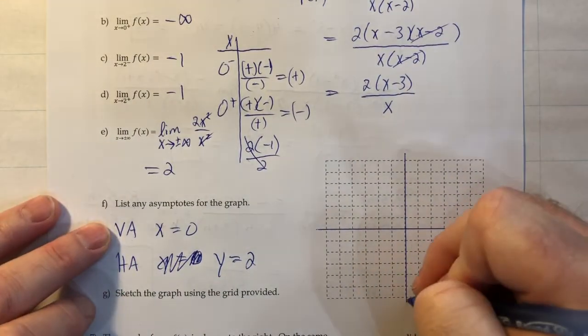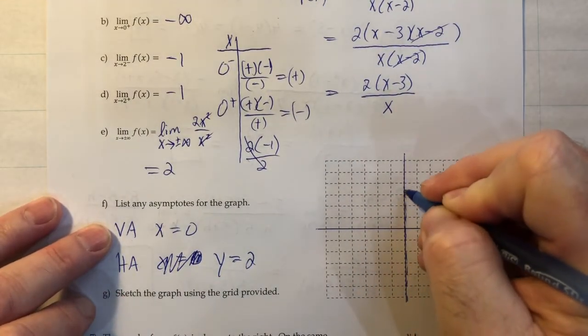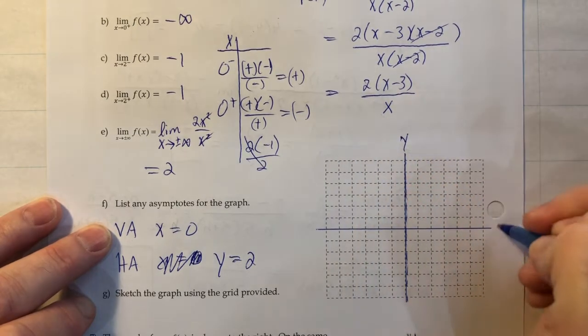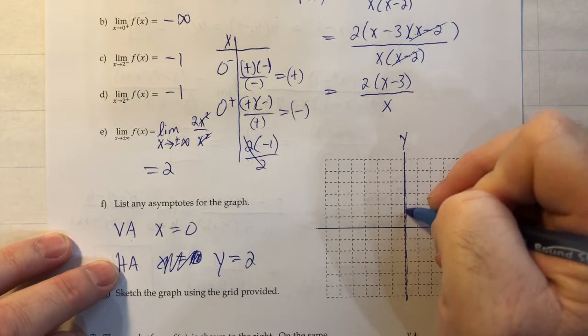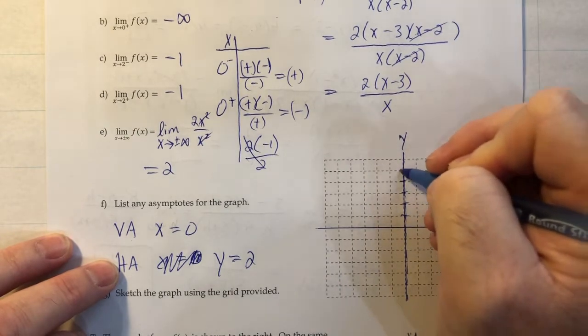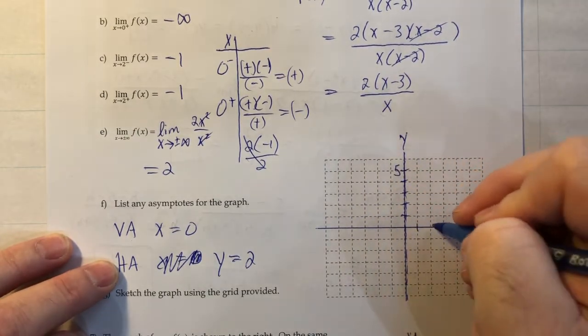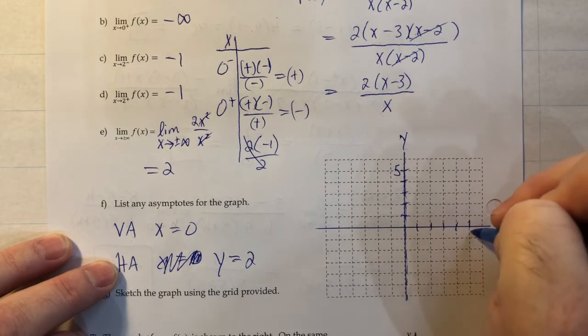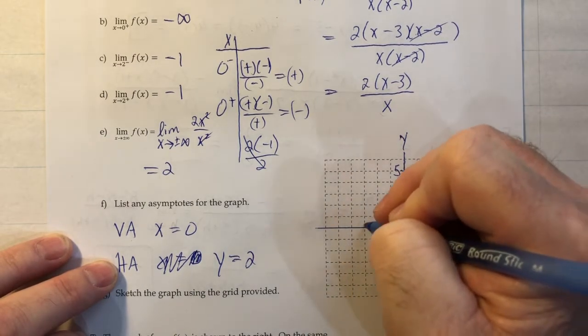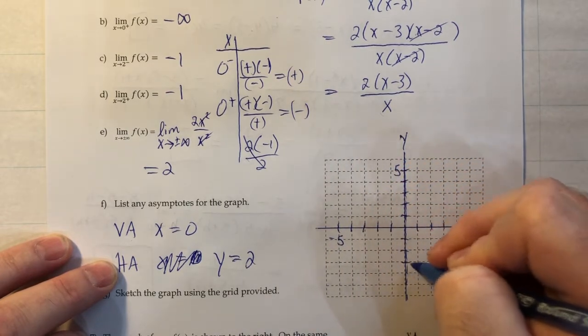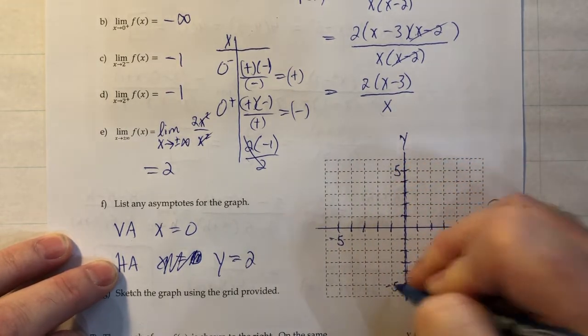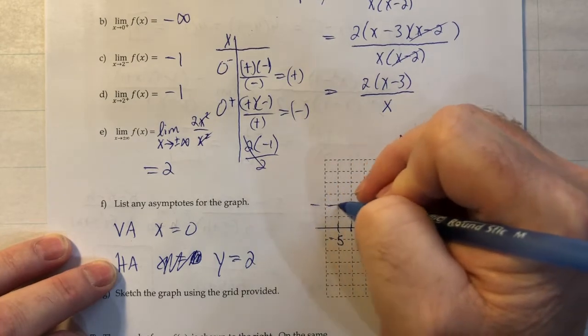Vertical asymptote at x equals 0, so just do that right along the y-axis. And horizontal at y equals 2, so we'll go 1, 2, 3, 4, 5, like we did before. So horizontal asymptote at y equals 2.